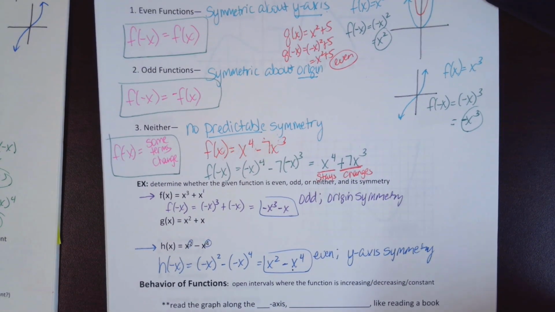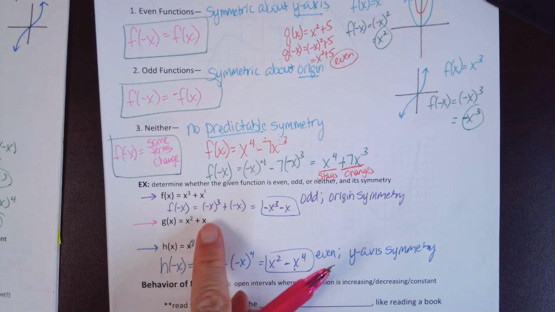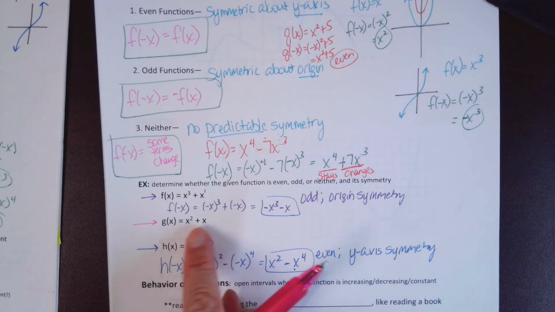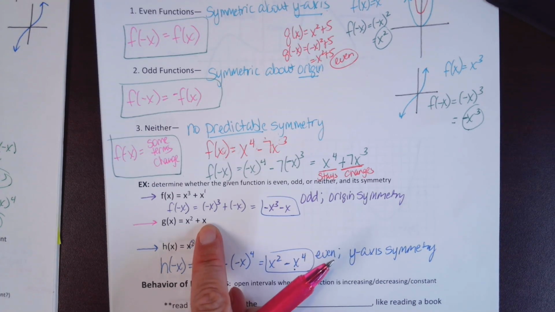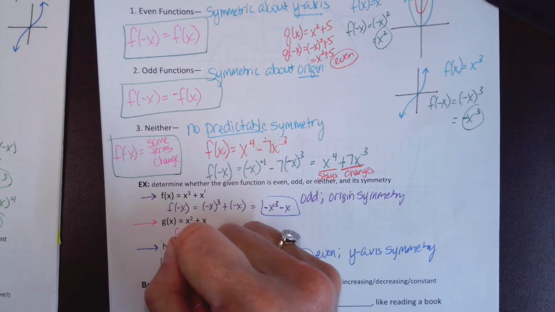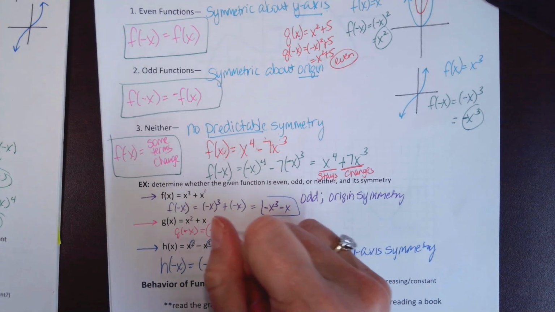Now g of x is a little different, right? G of x has an even exponent and an odd exponent. So what do you think is going to happen? Well, my even exponent, not going to change sign. My odd exponent is going to change sign. If I plug in that negative x, when I square it, nothing happens.